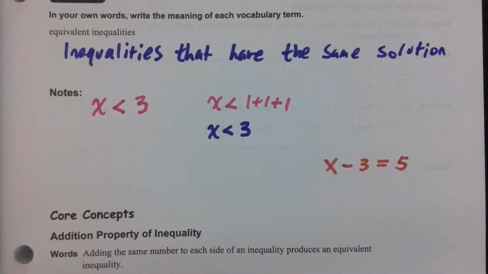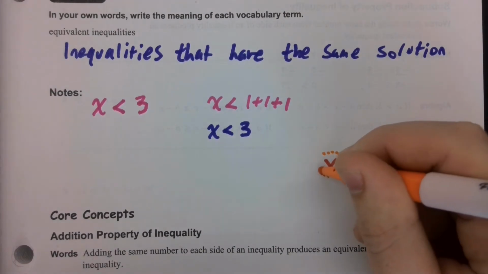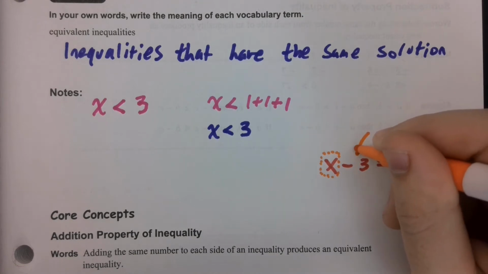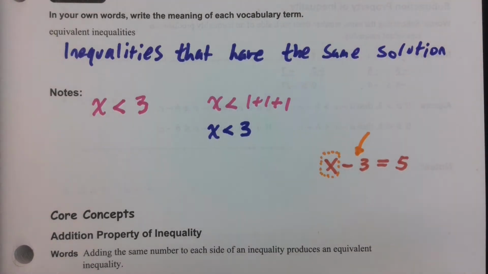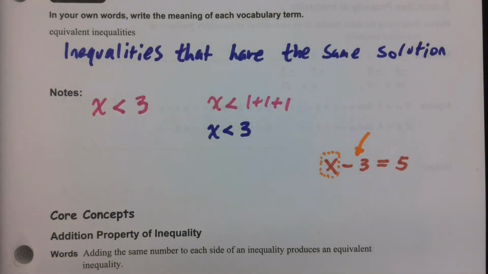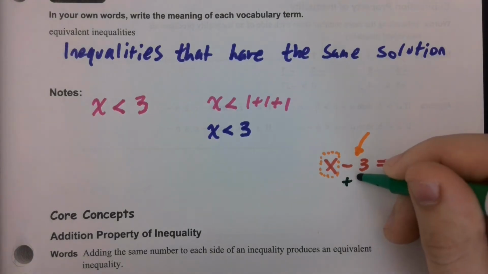How did we do it back in Unit 1? How would we get x by itself in a problem like this? Well, to get x by itself, we need to get rid of everything that's attached to it. We're looking for what's attached to our x. And there's only really one thing attached to our x: this minus 3. How do we get rid of minus 3? Well, we would use inverse operations to cancel it out. So I would add 3.